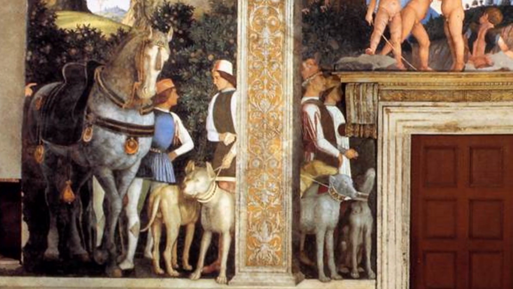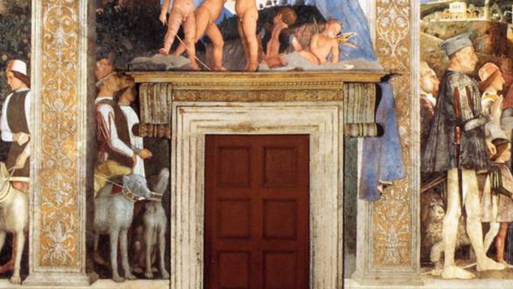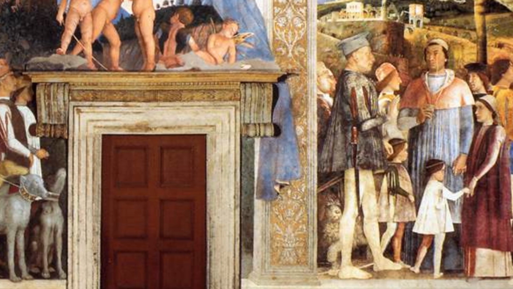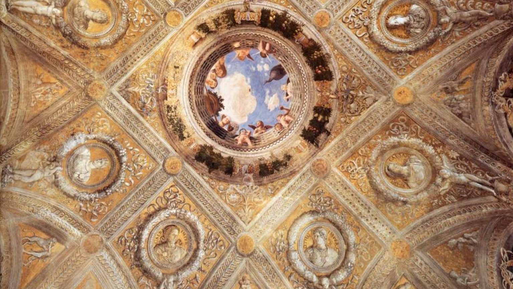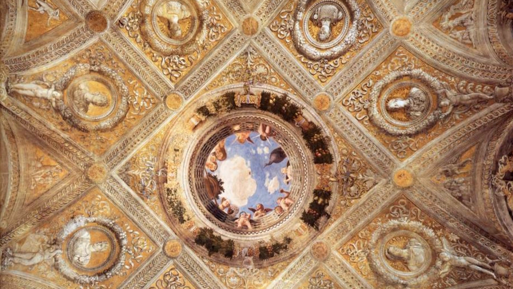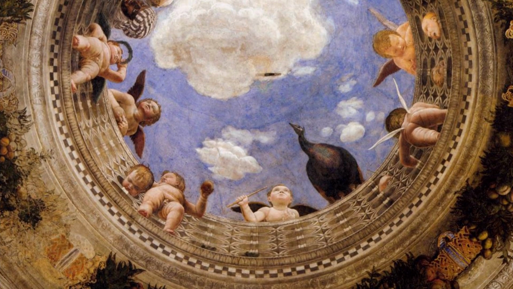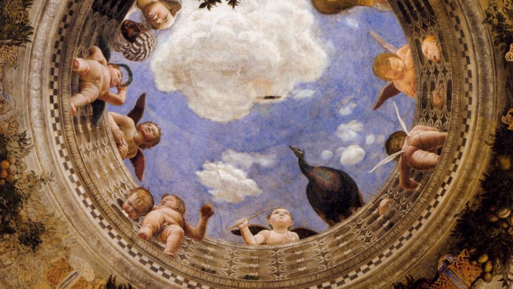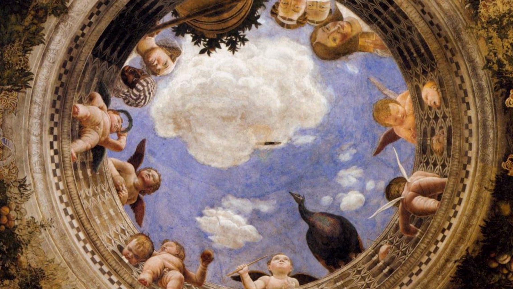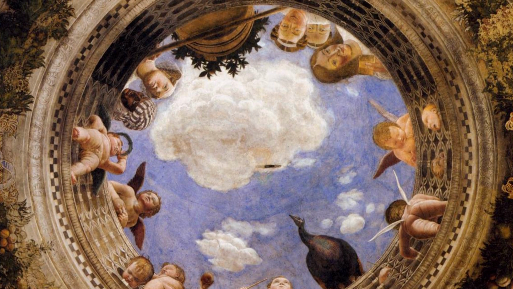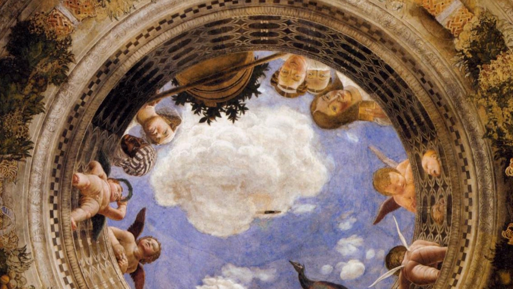On another wall in this room, you see kind of a hunting scene. You see Gonzaga and his family and his son going off to travel, and then you see this ceiling that is all painted in this optical illusion effect. If you look up, you see what appears to be an oculus that opens up to the sky, kind of like the oculus in the Pantheon in Rome. And all of this is painted in this really illusionistic manner. And you see all sorts of wonderful little details. Again, this is one of the things I love about Mantegna.